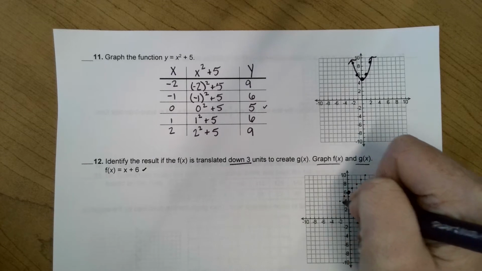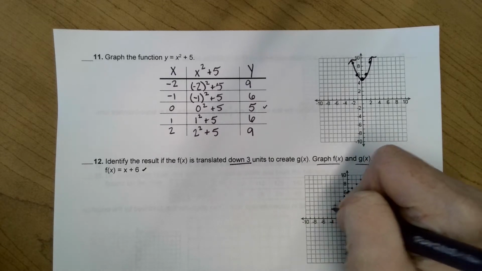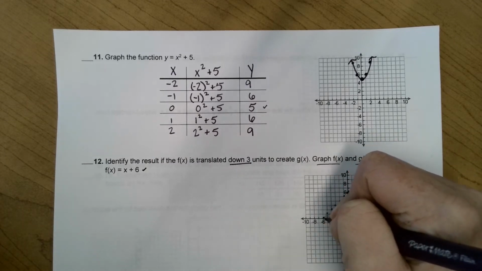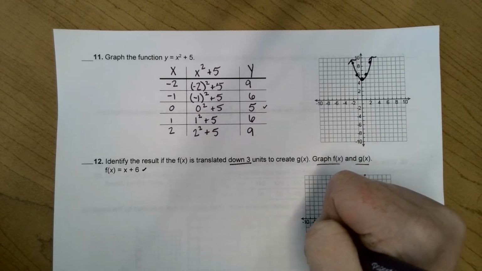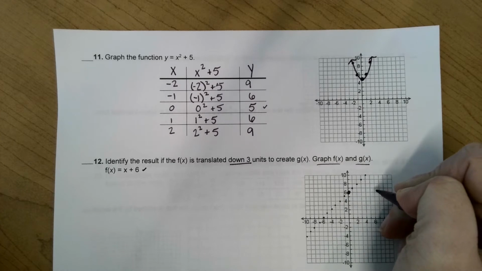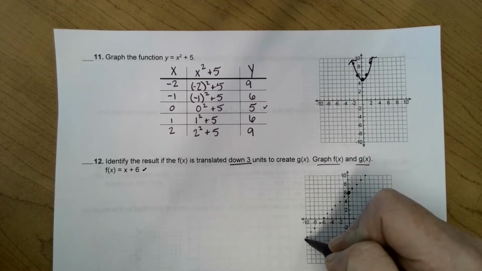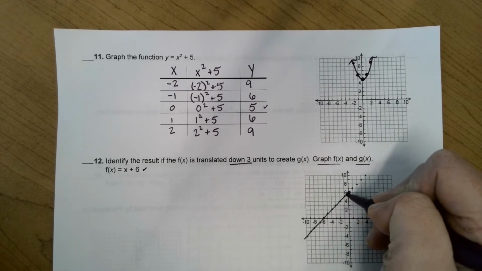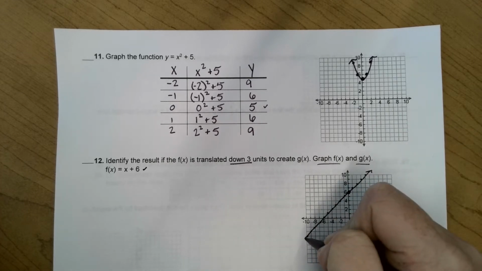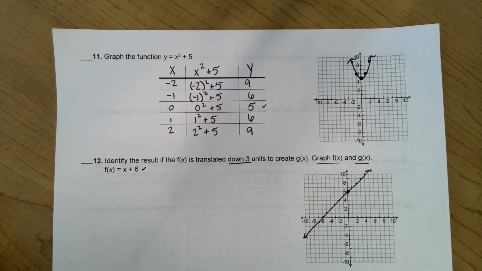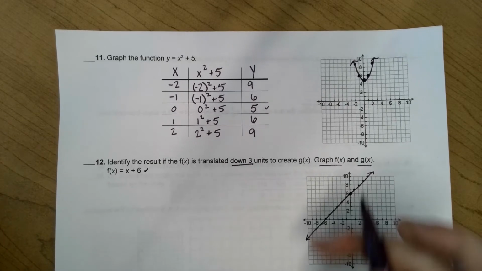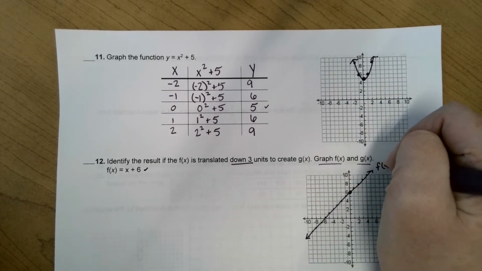You know, we've said up 1 over 1 for years. But it really is kind of important to know which direction you're going in. Because I went up 1, right 1. But then to continue it, I had to go down and left. If you say up 1 over 1, you're not the worst person in the world, but you do need to be aware of which direction you're going in. All right, so this is my f of x.